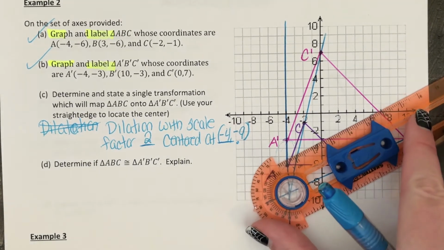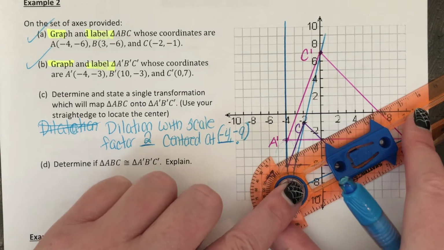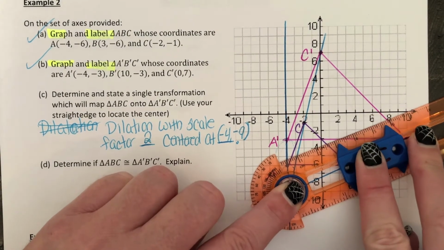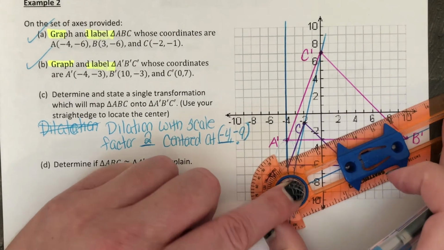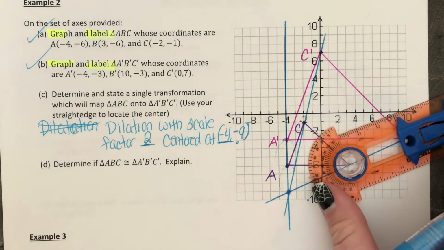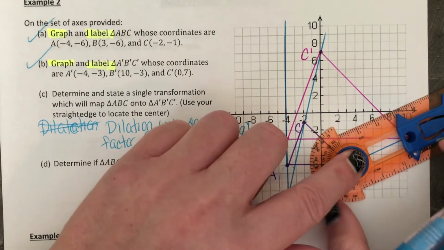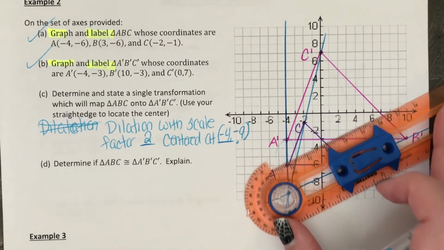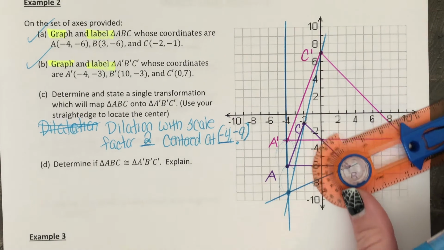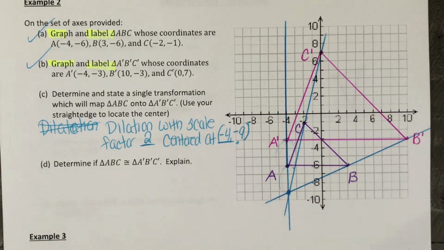If I couldn't clearly count the boxes, then I would have used the compass instead. I would have measured the center of dilation to one of my pre-image coordinates. I could have picked point B. I'm using the inside hole here. And if I take my whole compass and just slide it up, I can see again when I look through, I'm seeing B prime. So again, this is a scale factor of 1. This would be a scale factor of 2. All right, so either way, I'm getting that number 2.